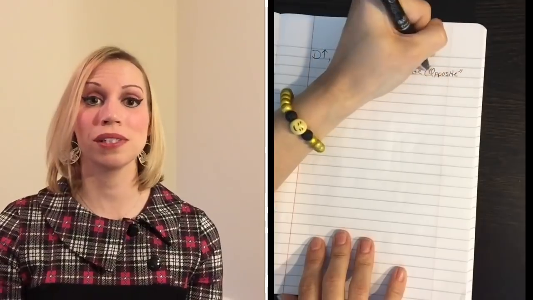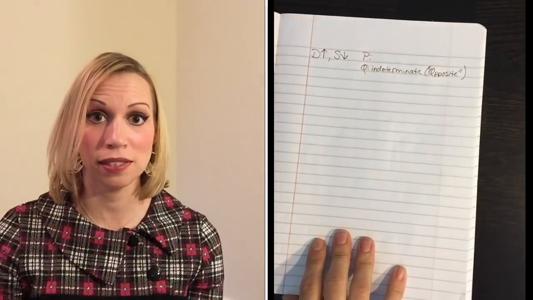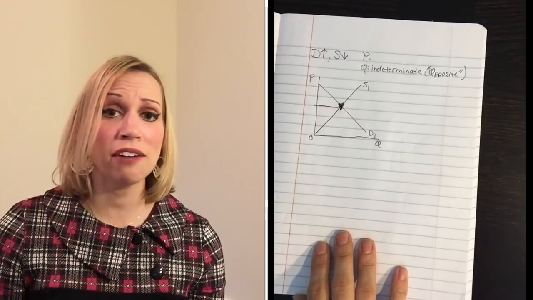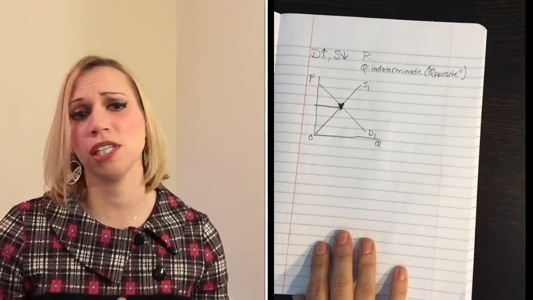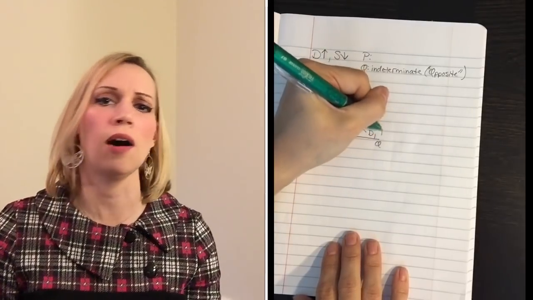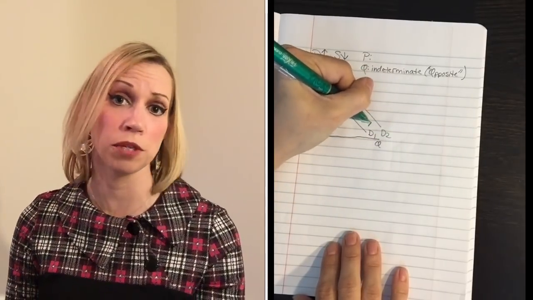Now that's only half your answer. You still have to figure out what's going to happen to your equilibrium price. In that case, guys, you're going to graph it, but you're only going to pay attention to equilibrium price. Seriously, don't pay attention to what happens to equilibrium quantity at all. We know you can't trust your graph for equilibrium quantity.